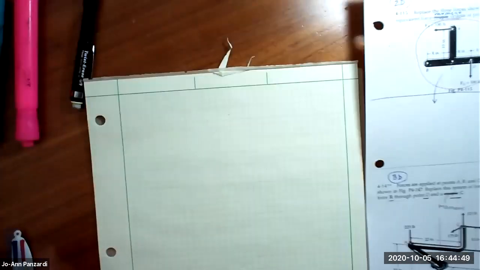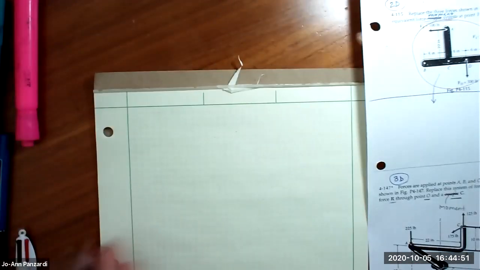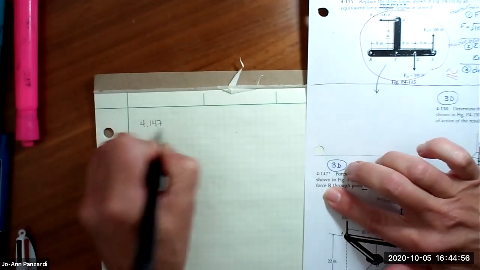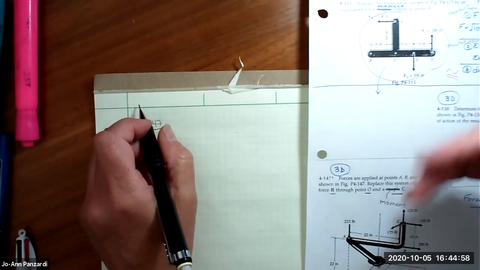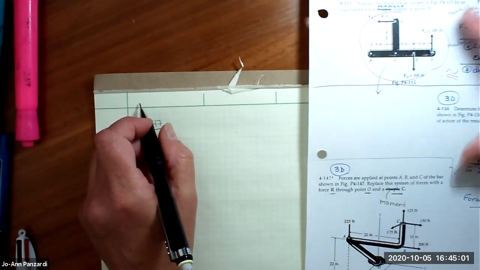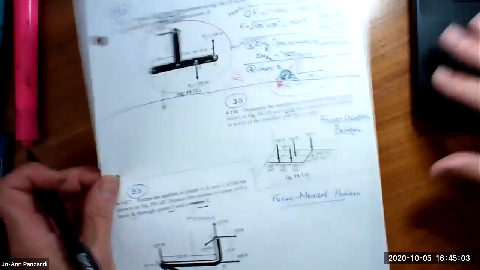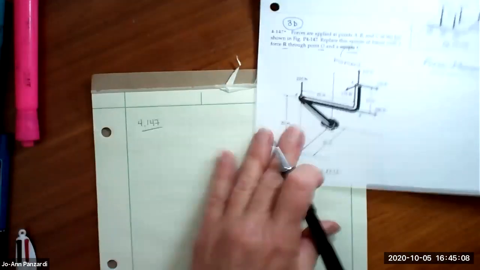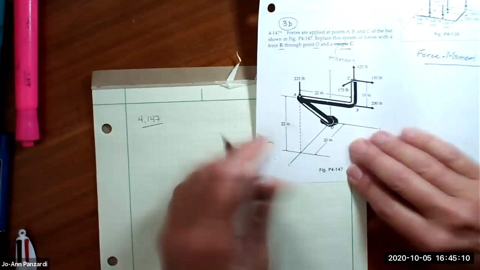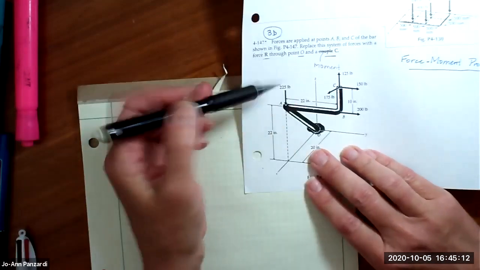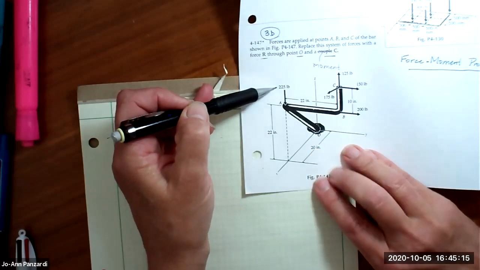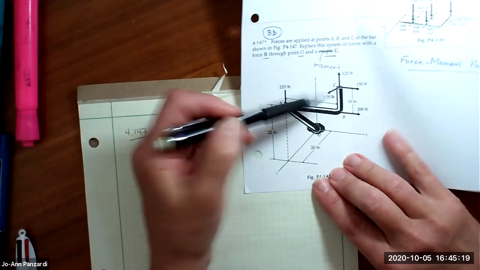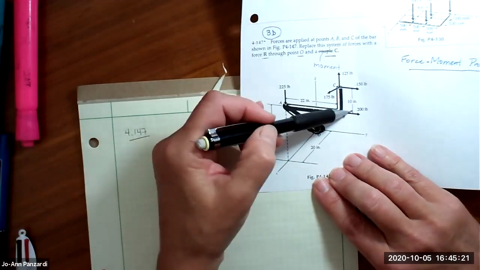And I'm going to do it on here because I'm going to need more space. So this is problem 4.147. Remember, it's not in the textbook. I want to give you extra examples. This is a problem, but this page is in your equivalent system module. So we have all these forces. So let's see. We have 225 force. We have a 125 force. We have a 175 force. We have a 150 force, and we have a 200-pound force.